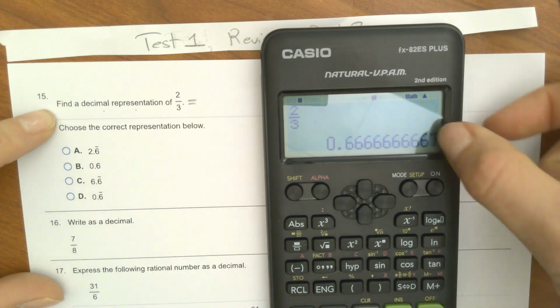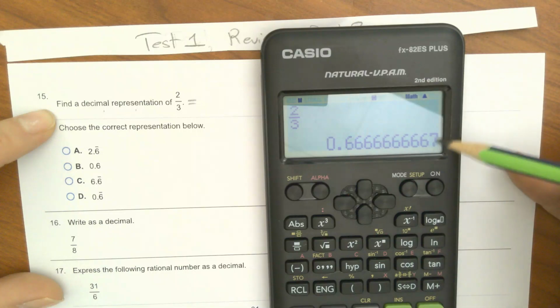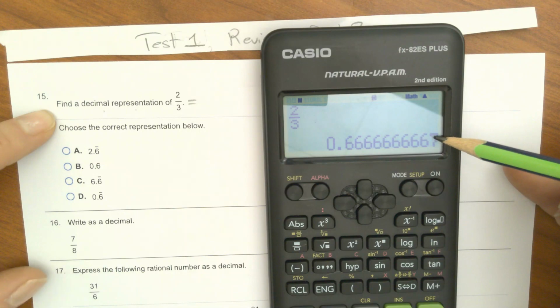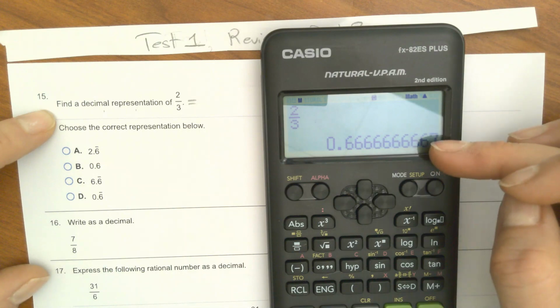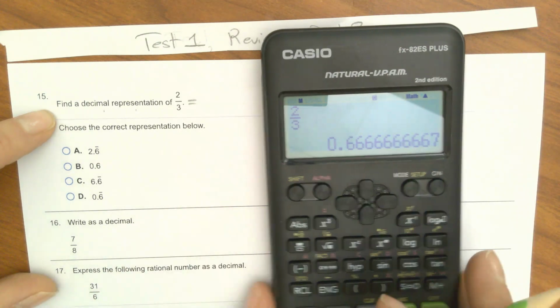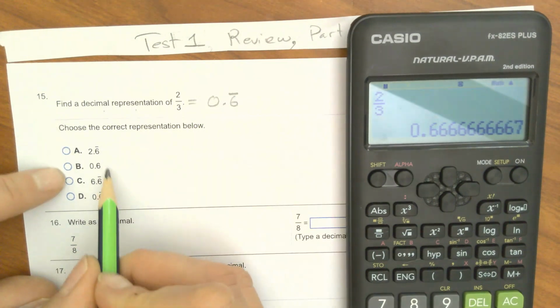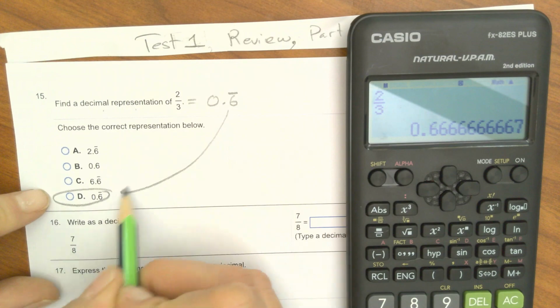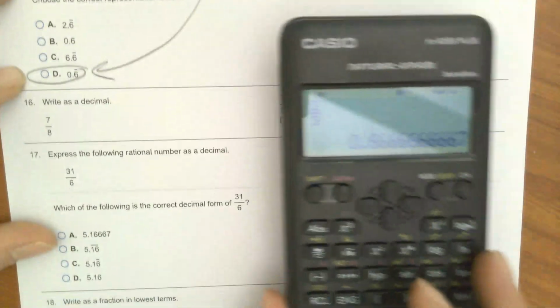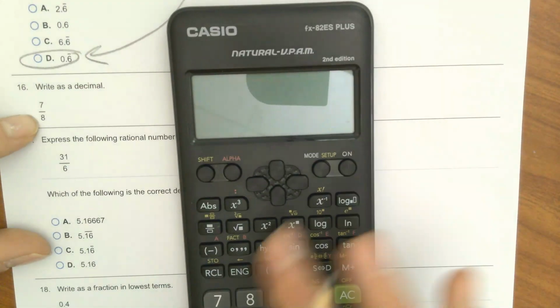0.6666. Ignore that 7, because that means the calculator screen is small and it rounds up to 7 at the end. So it's just 66666. Because the 6 is repeating, I put a little hat on the 6. There it is there. Okay. Write as a decimal.